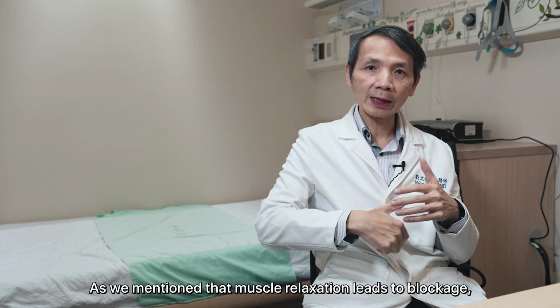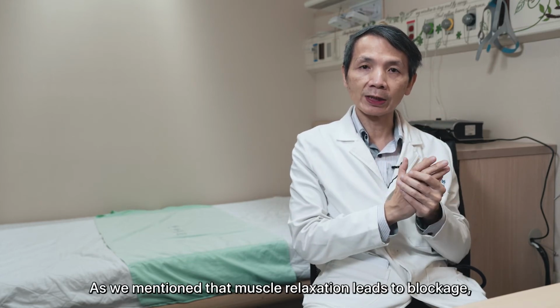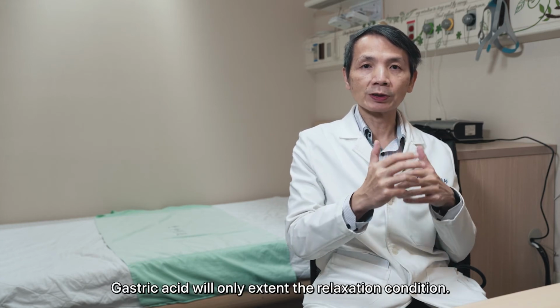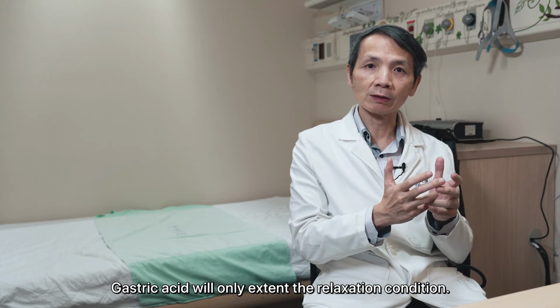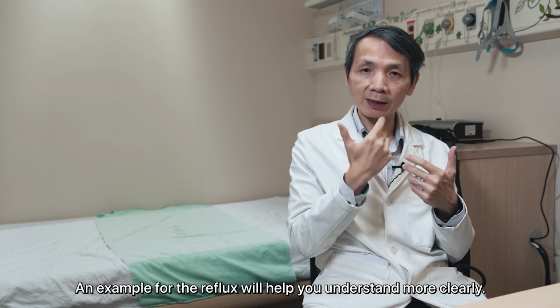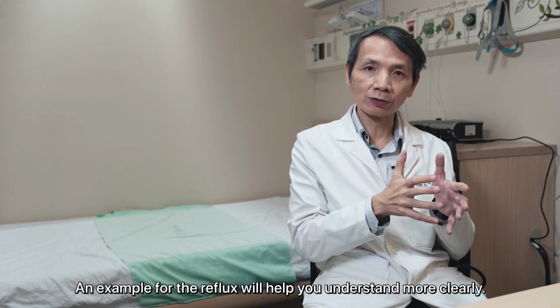As we mentioned, muscle relaxation leads to blockage, which is known as sleep apnea. Gastric acid will only extend the relaxation condition. Apart from that, it might also lead to throat edema. An example for the reflux will help you understand more clearly.